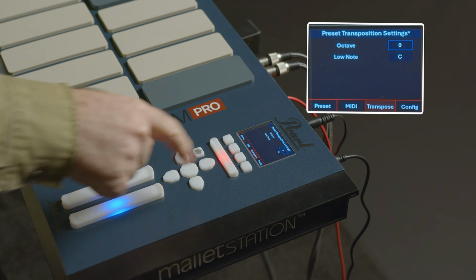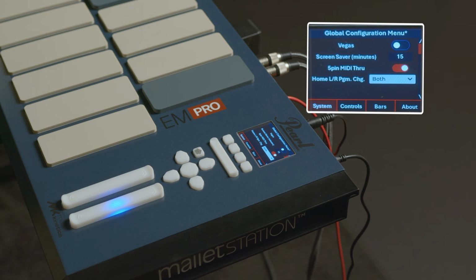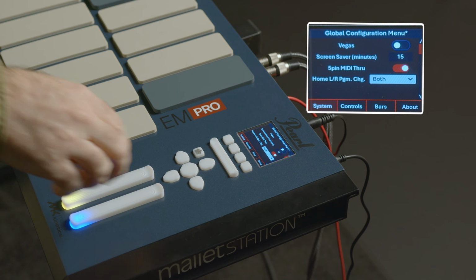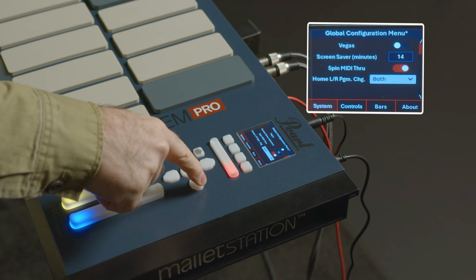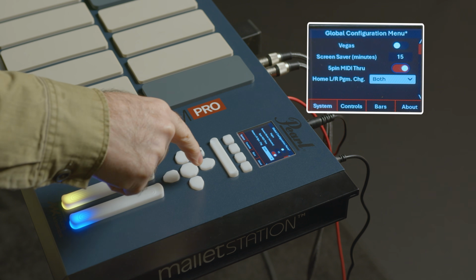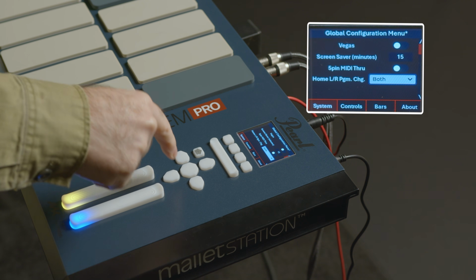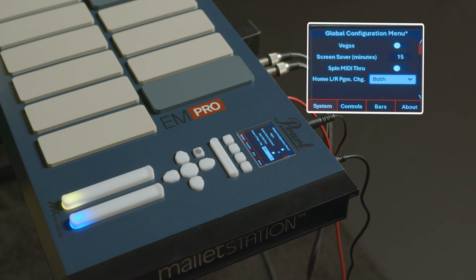From the home screen, when you press the Config button, it takes you to the Global Configuration menu, which has 4 new tabs. The first page of the System tab has settings like activating Vegas mode, adjusting the screensaver, enabling the 5-pin DIN MIDI through, and configuring the home screen program change destinations.